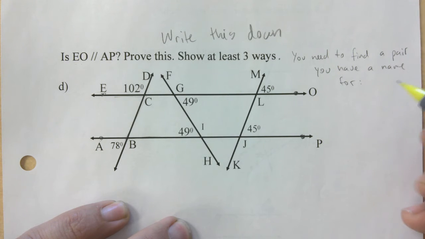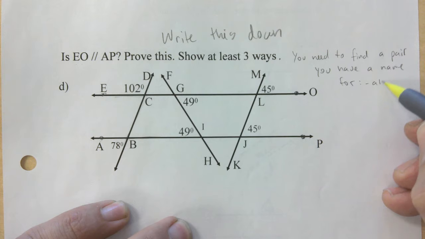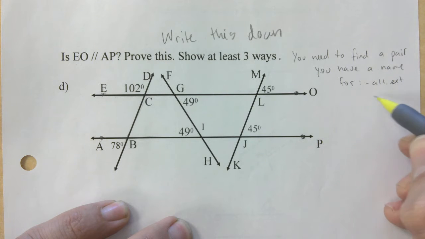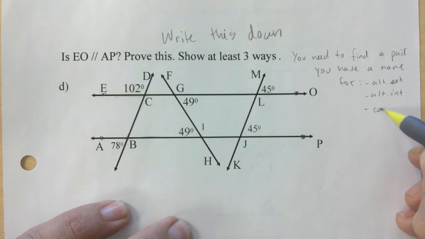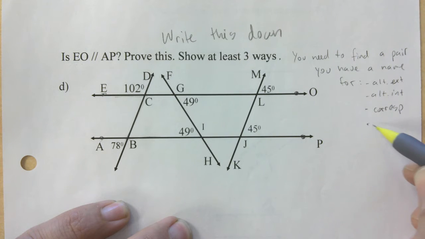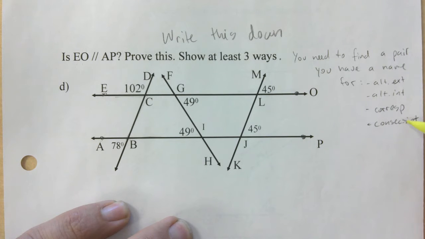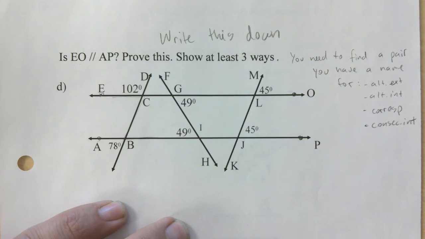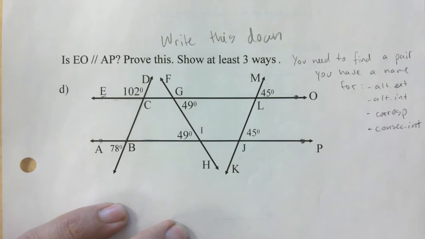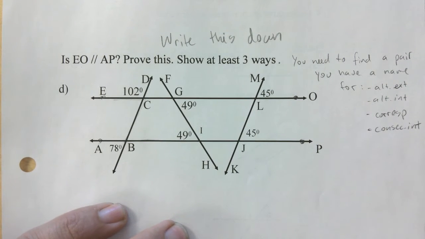The ones that I'm talking about are alternate exterior, alternate interior, corresponding, and consecutive interior. If you can find any one of these in that diagram, then you're done.